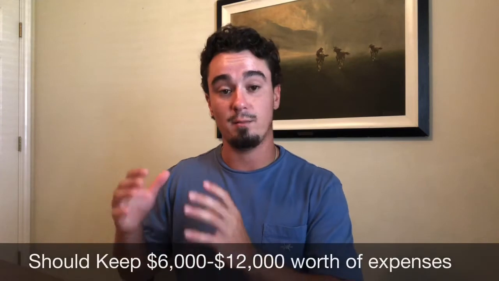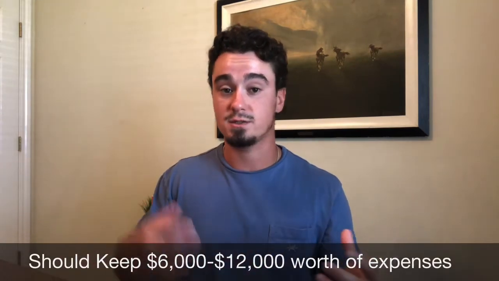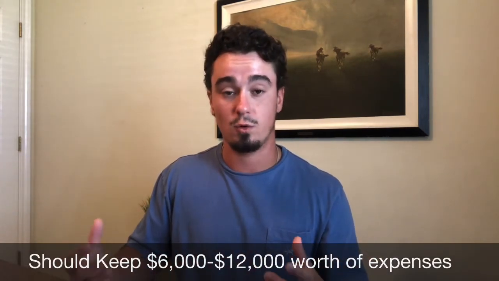An emergency fund is money that you use strictly for emergencies, and what you want to have in that emergency fund is 6 to 12 months of expenses. So if your monthly expenses for just you if you live alone, or for your entire family if you have a family, or if you're living with someone and you're both paying the same bills, come out to, we'll just say, $1,000 a month, then you should have $6,000 to $12,000 worth of savings in that emergency fund.